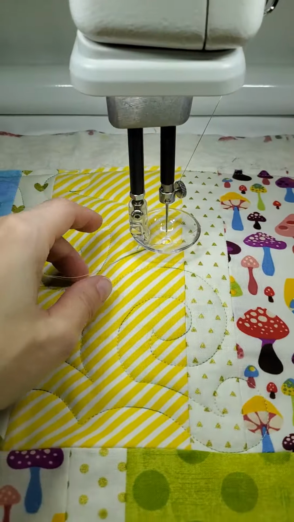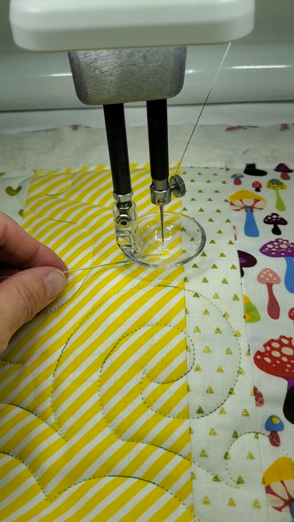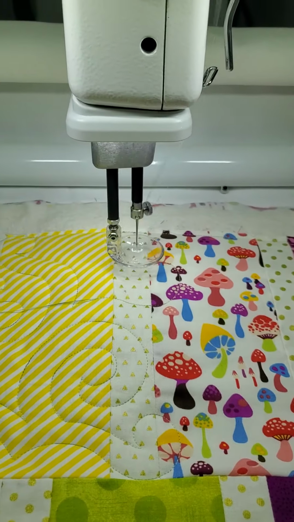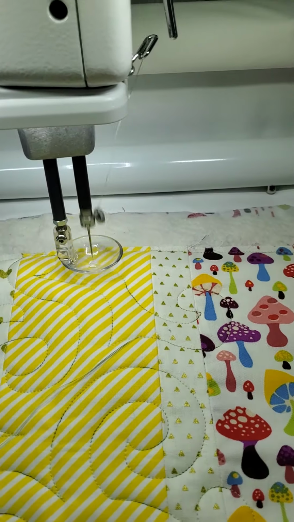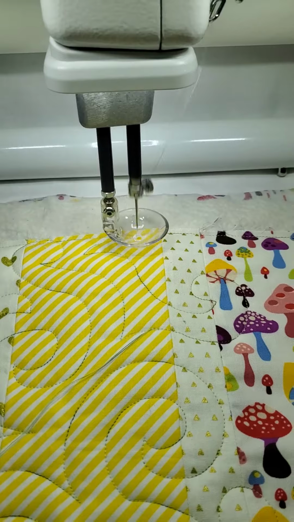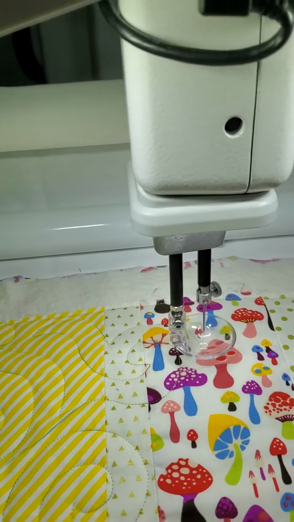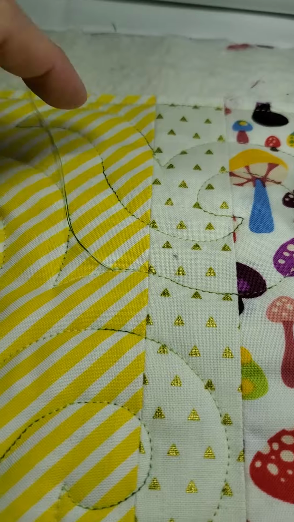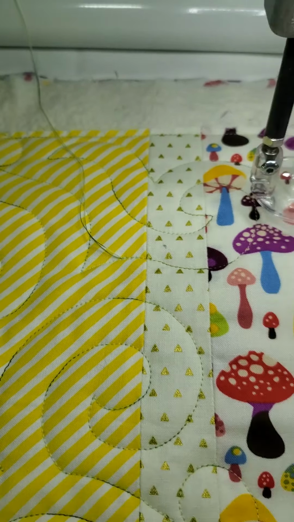My machine's gonna move back into the stitching area, tie off my thread, and pick up where I left off in that design. And it's just gonna keep going like we never ran out of bobbin thread or we never broke our thread in the first place. I'm gonna hit my pause button so we can get a closer look. And you can see that I've got my tails here to clip, but we've lined back up on our design.